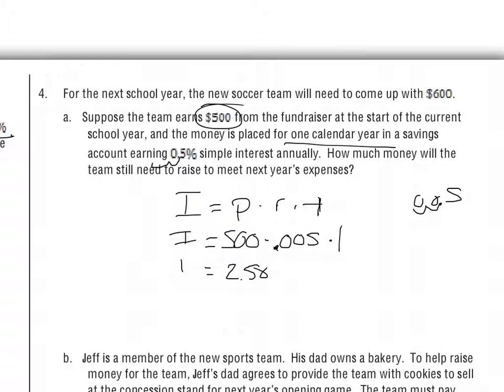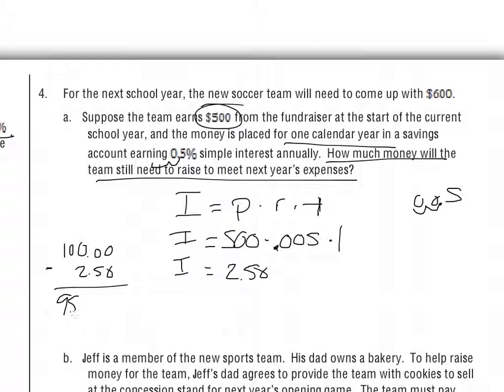So that still leaves a lot to be desired in terms of the amount of work that they have left to do. They needed an extra $100. They will get $2.50 of that in interest. So in order to answer the second question, how much will they still need to raise to meet next year's expenses? Well, that's going to be the $100 that they needed to make minus the $2.50. That's going to give me $97.50.